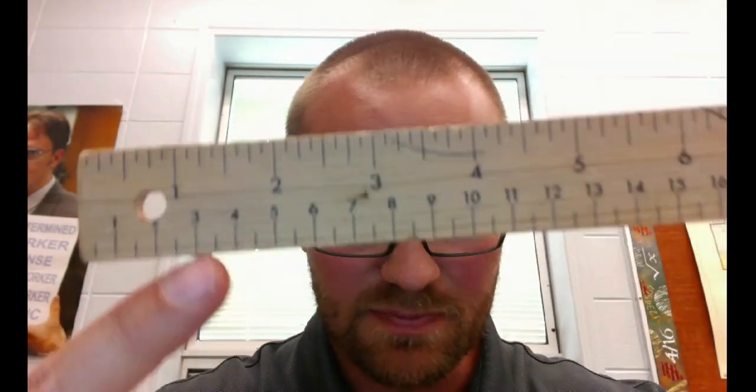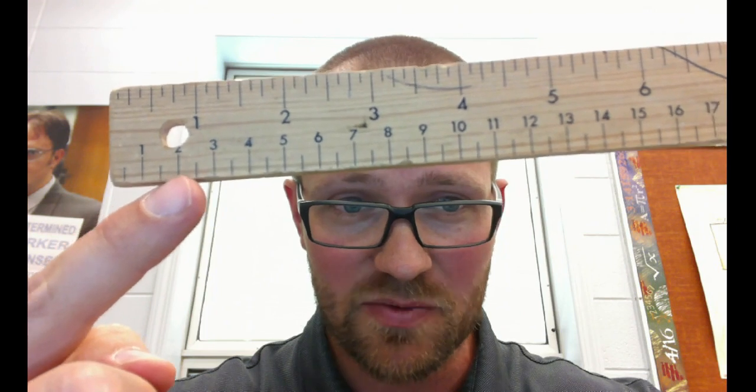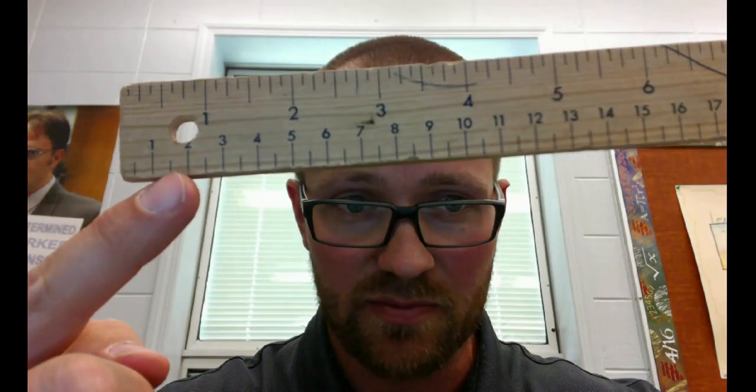But let's say I looked at the other side. This bottom scale here is going up by centimeters. It looks like I've got 1 and then 1.5. So my precision on that one would be just 0.5, because other than that, I can't really be that sure about anywhere in between the ticks. So that's what we mean by precision.